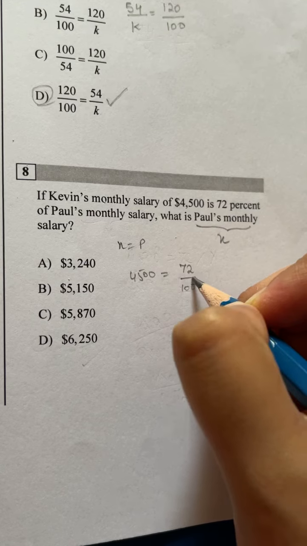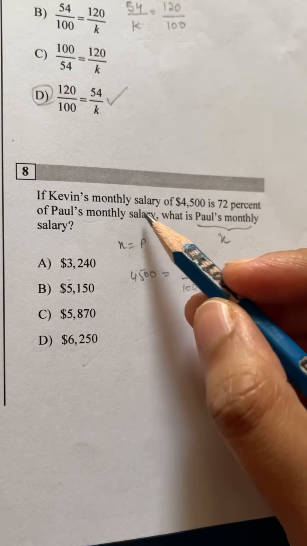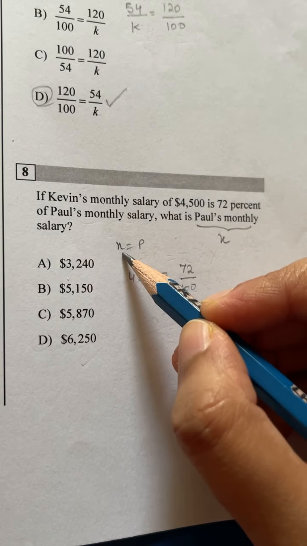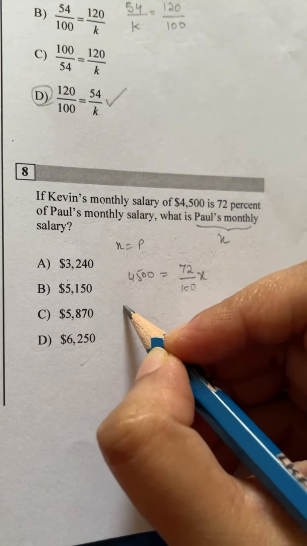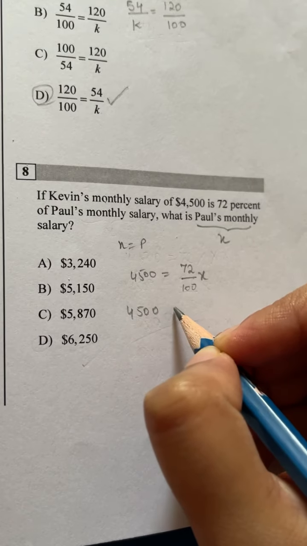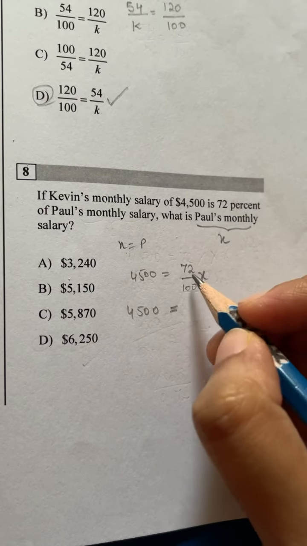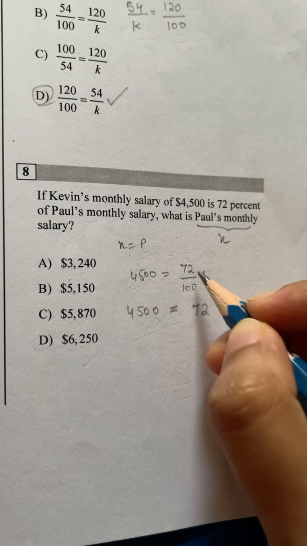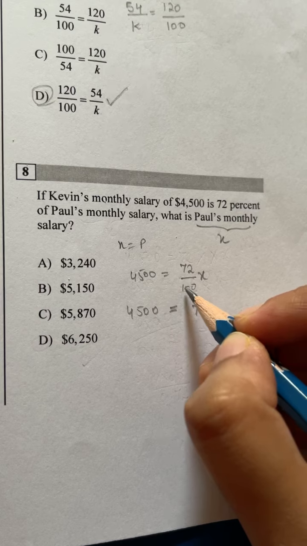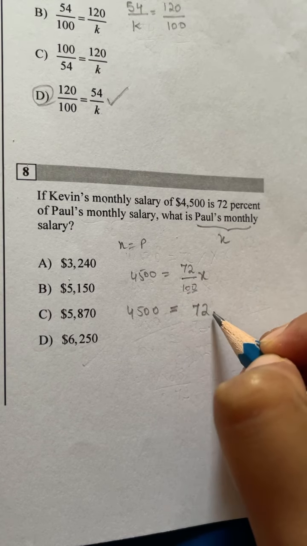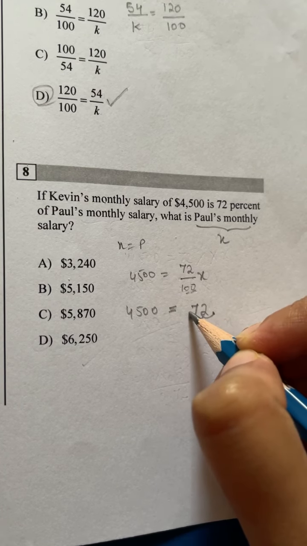72% per 100, out of 100, of what? Of Paul's monthly salary. That's X. Paul's monthly salary is X, right? Okay, so I have 4,500. That's equal to 72 over 100. How are we going to change it to decimal? You write the number as it is, that is 72. Put a decimal towards the right. Check how many zeros are there in the denominator with 1. That's 2 zeros. Move the decimal 2 slots towards left, 1 and 2. So your decimal comes up here.